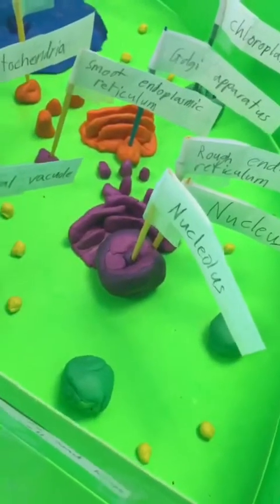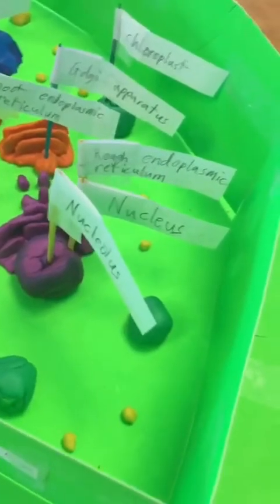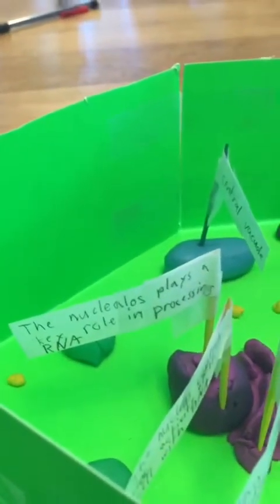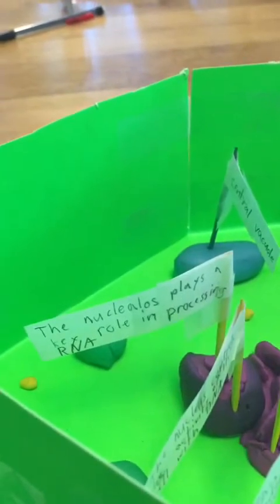Here I have the nucleus of the cell, which consists of the nucleus and the nucleolus. They both read. The nucleolus plays a key role in processing the RNA. The nucleus flag says the nucleus controls the actions of the cell with DNA.